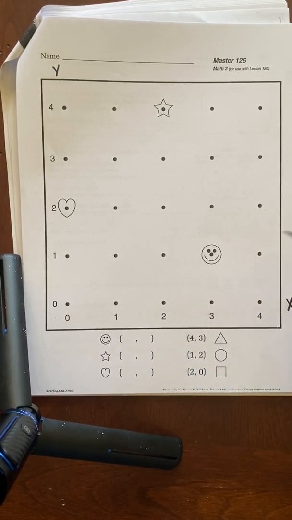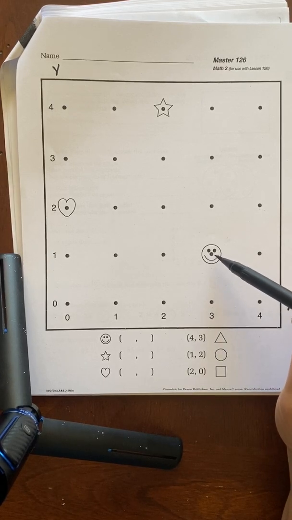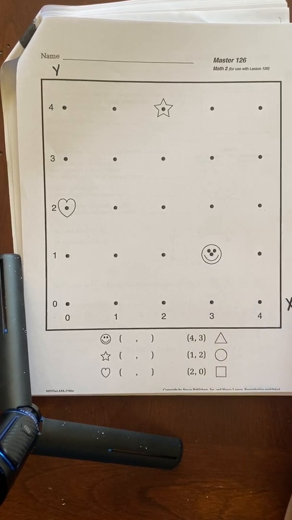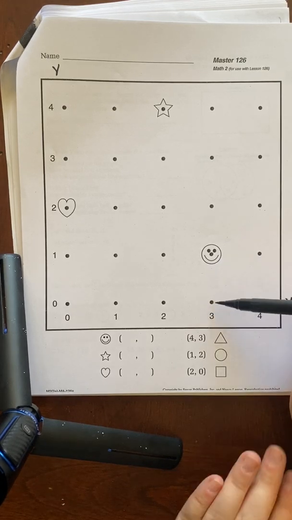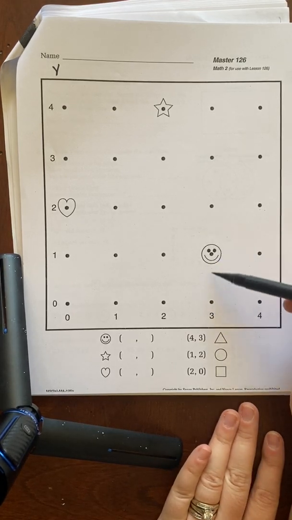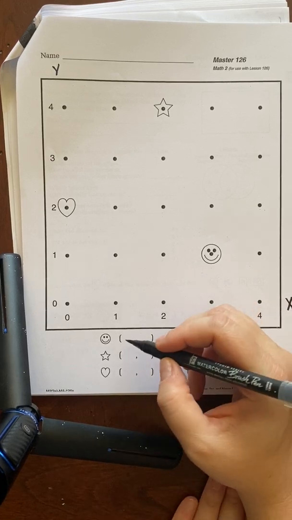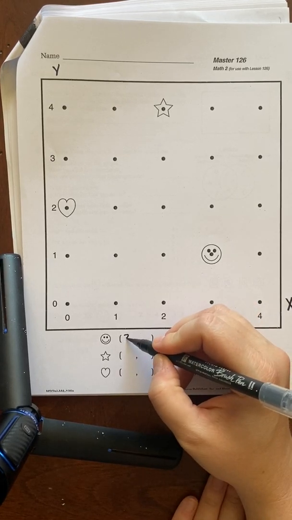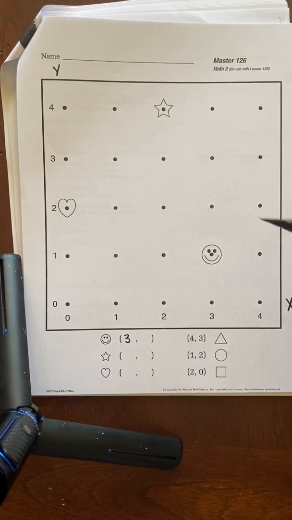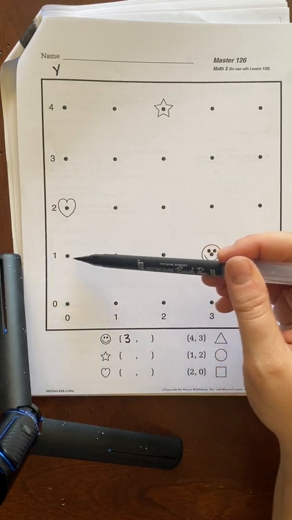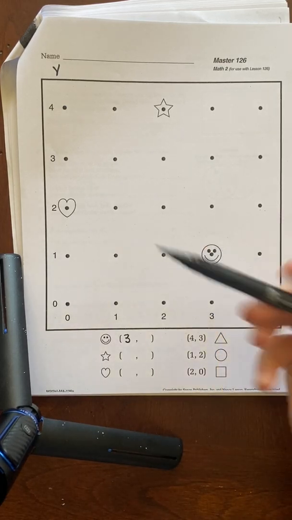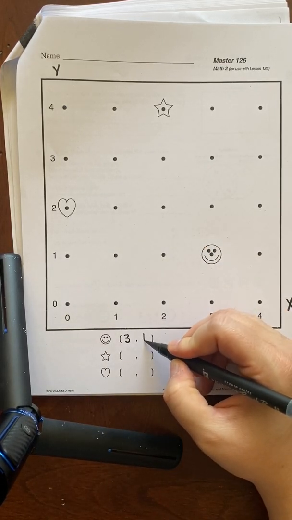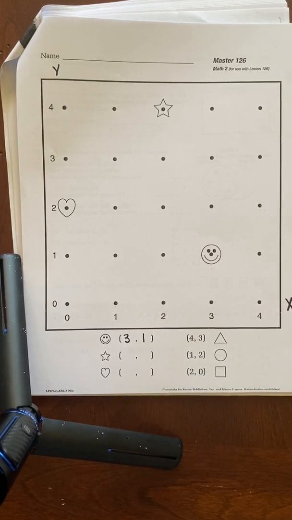So we're going to look for our smiley face. So my smiley face is right here. On my X, which is going to be my first one, he is at the 3, right? If I go straight up, he's at the 3. So we're going to go ahead and write a number 3 right here. And then on my Y, what row is he in? He's in the 1. So I'm going to write 3, 1. All right, let's do the next one.